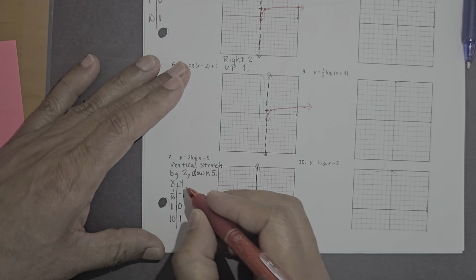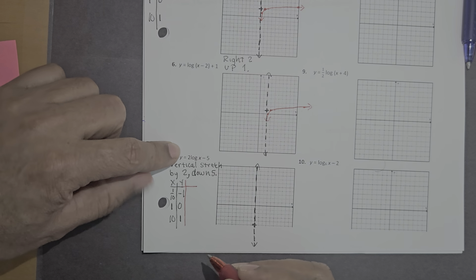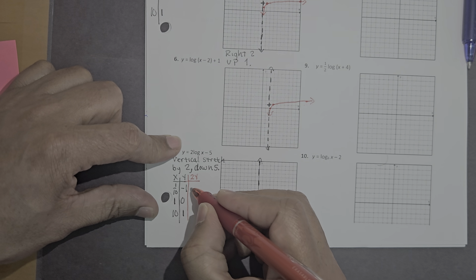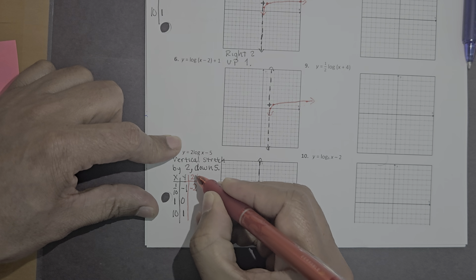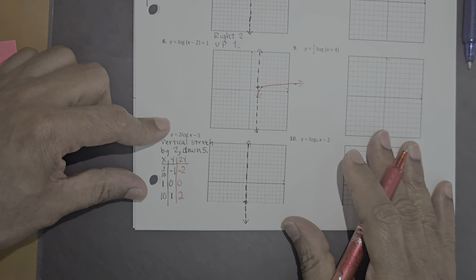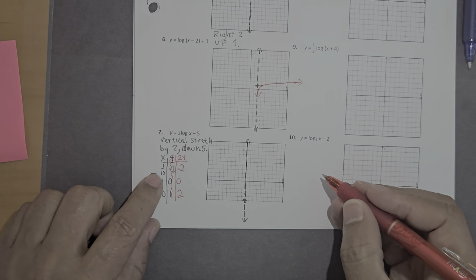So now take the y values and multiply them by that 2. So 2 times the y values. 2 times negative 1 is negative 2. 2 times 0 is 0, and 2 times 1 is 2. Okay, so then I'm going to cross out this column.